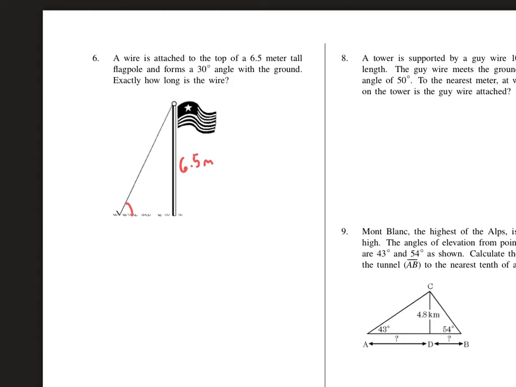because if it forms a 30-degree angle with the ground, this angle down there that I marked is 30 degrees. Even though it looks much more like 60 degrees. It's really 30 degrees because it's forming it with the ground, not the flagpole. If it was a 6.5 meter tall flagpole and the wire, what angle is the wire forming with the flagpole? That would make more sense in this diagram. But in this case, we're looking for the length of the wire. So that's over here. We'll call it X.